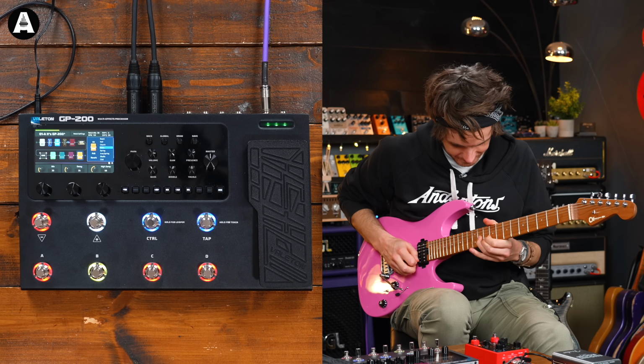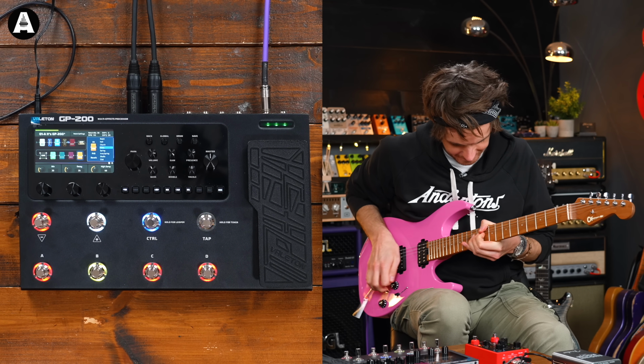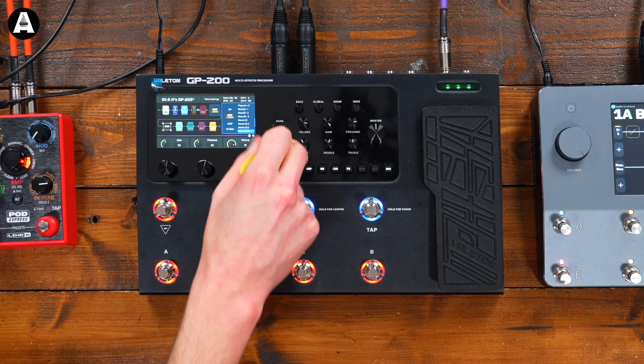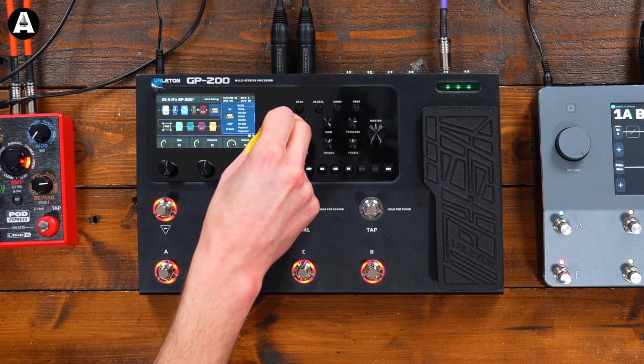Feels good, nice and easy. And find a nice clean sound just because? Yep, sure. So back onto the amp. Let's go.